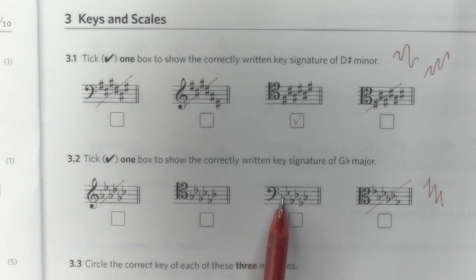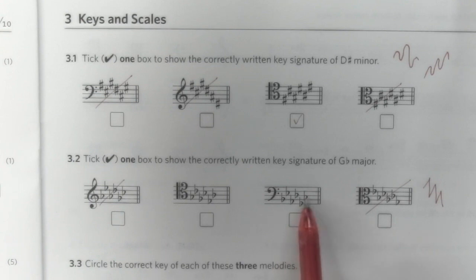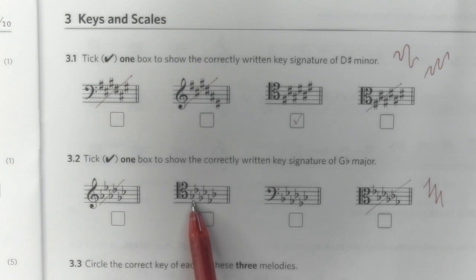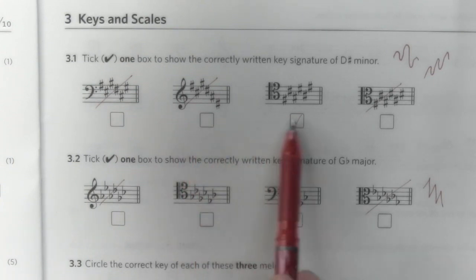In bass clef, this is B because it's treble clef plus 2, so Sol plus 2 equals B. And this looks correct to me. Si, Mi, La, Re, Sol, Do. Let's see if this one is incorrect. This is Do, Si, La, Sol. This is Sol, G. It can't be. We can't start any key signature with G because the accidentals are always in the same order. Si, Mi, La, Re, Sol, Do, Fa, or Fa, Do, Sol, Re, La, Mi, Si.